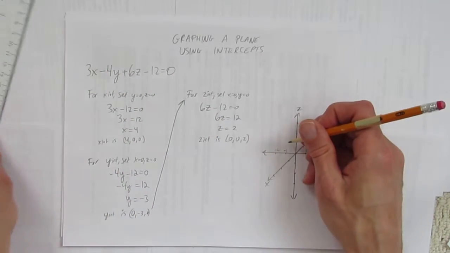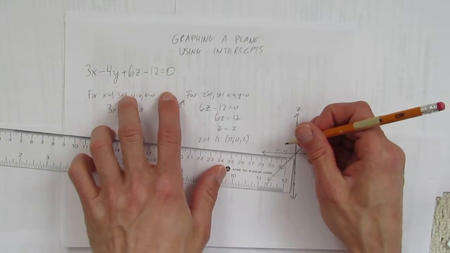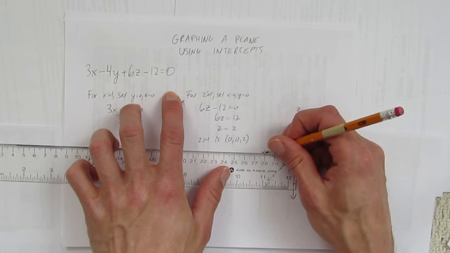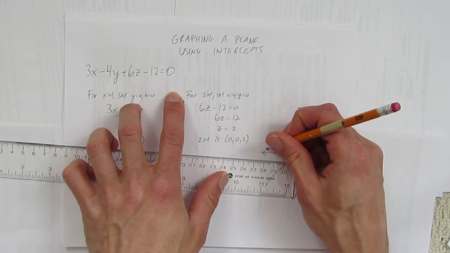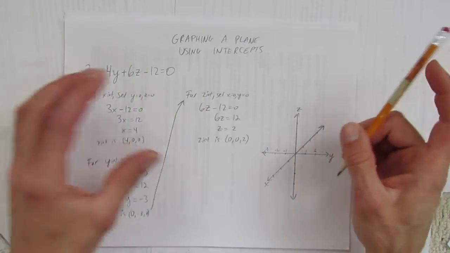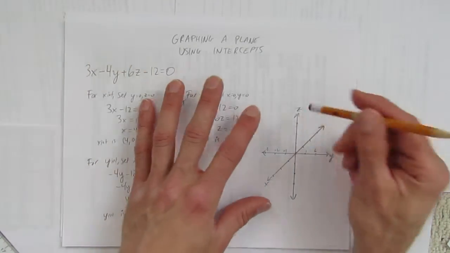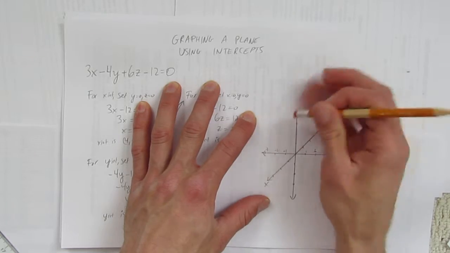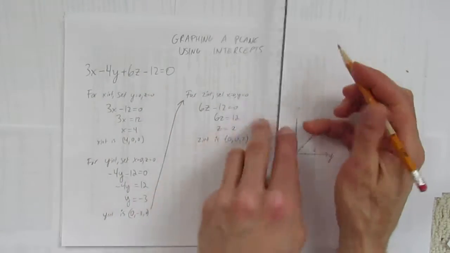Oh, and y needs to go to negative 3. I better make sure I have one more tick there. Just made it. Negative 3. And then, oh, I was going to go up by 2's. Well, can't do that now. I'm going to extend the z-axis here. Let's extend that z-axis a bit upwards.